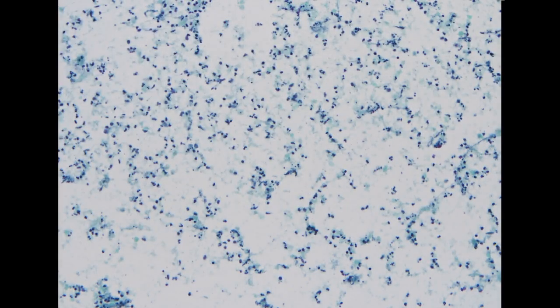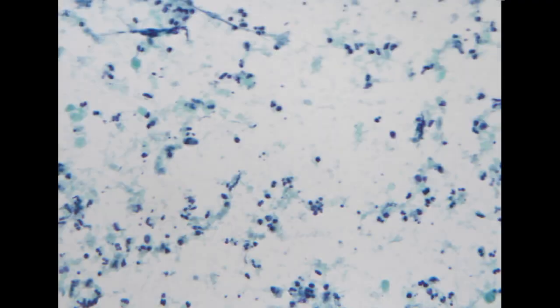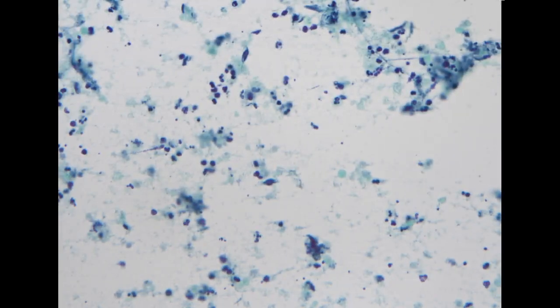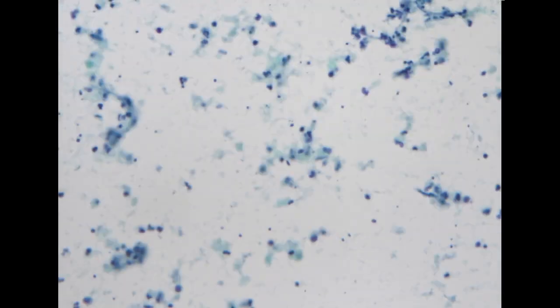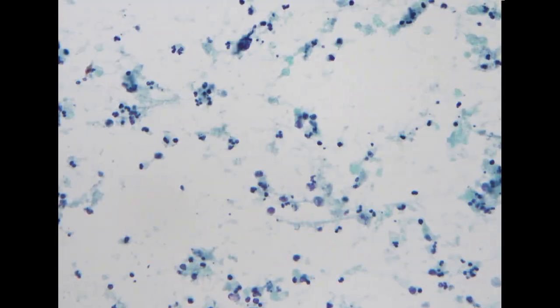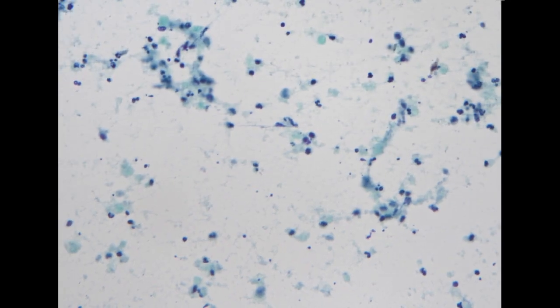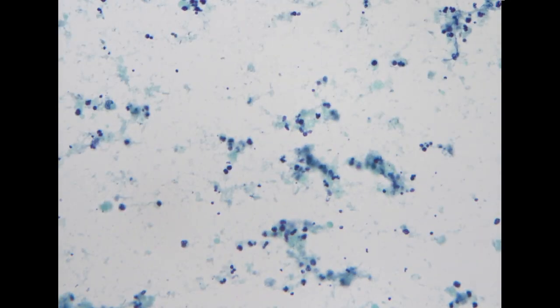In the background, we do see inflammatory exudates with a lot of neutrophils and very sticky debris. So this is compatible with abscess formation. We will say this is a negative specimen with inflammatory exudates compatible with empyema.